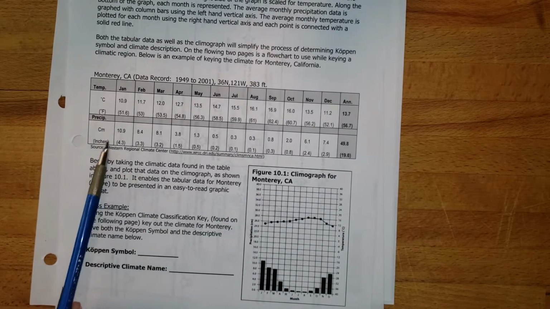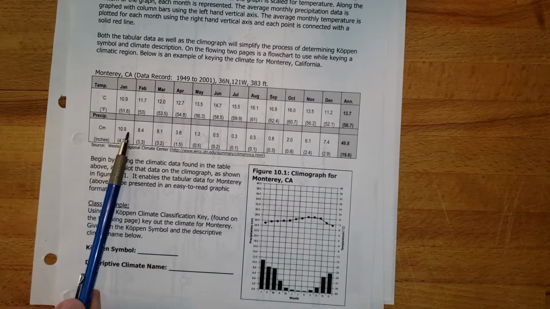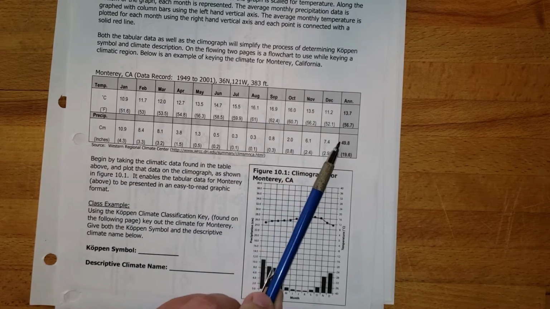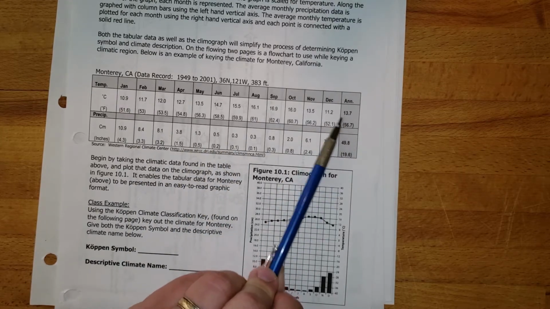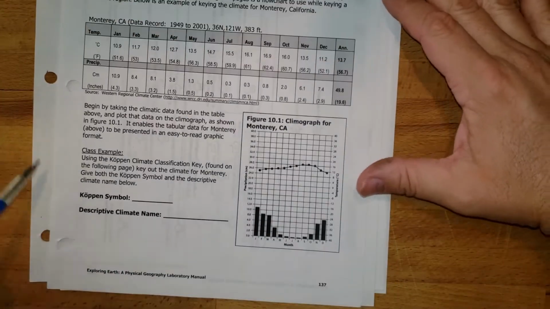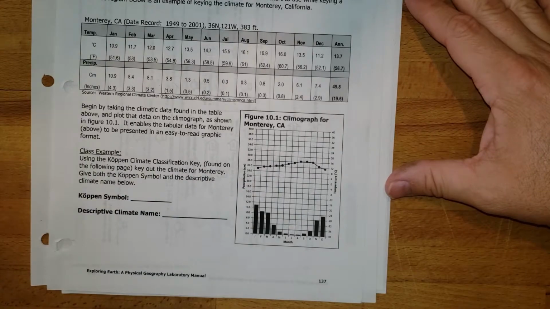Then the precipitation in centimeters or inches, however it gets done, centimeters going all the way across, the average amount of precipitation for each month, and then the total. So this is going to be your annual average, and that's going to be your total. So now we need to figure out what the climate classification is.